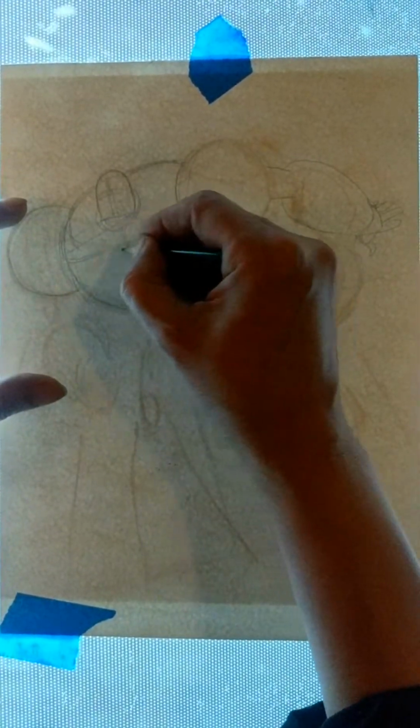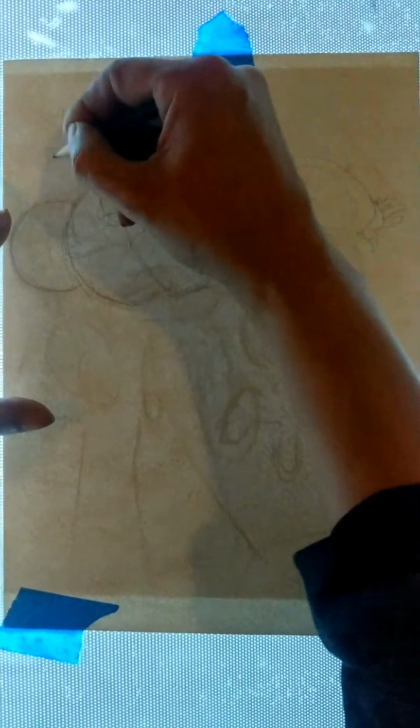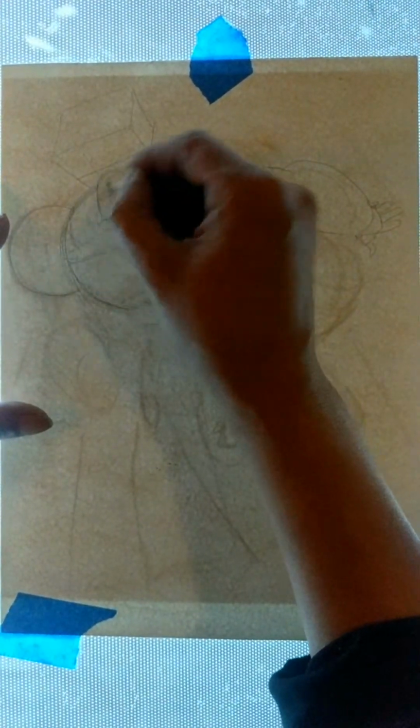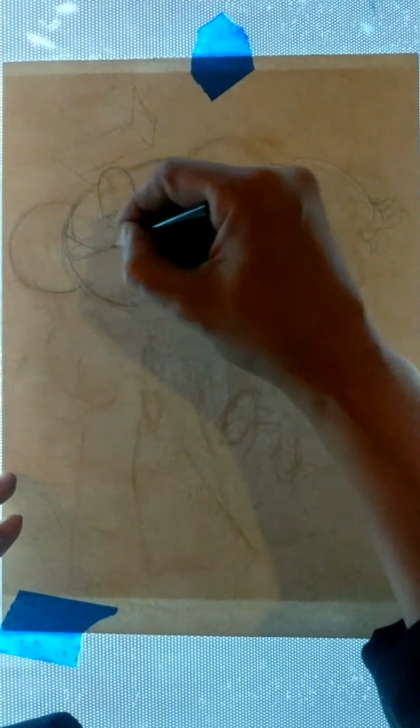And this would be where his, alright, just so you can box that oval, kind of like this, right? But without making it a box. Just have it in mind so that you can do that.